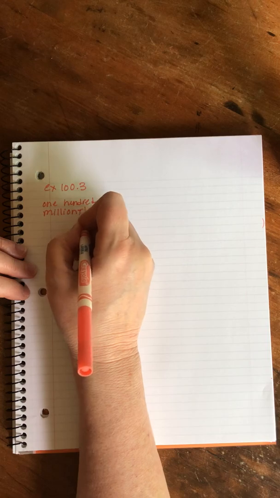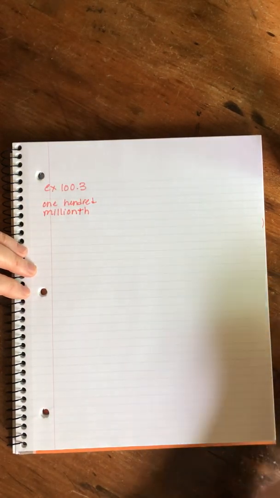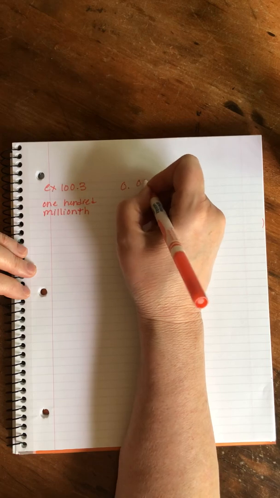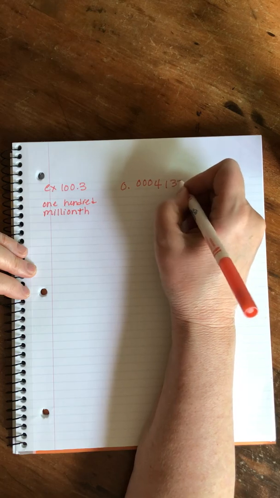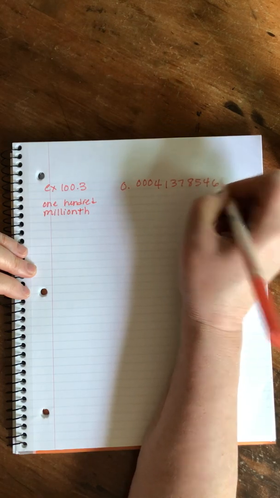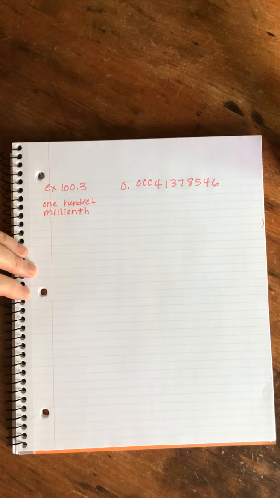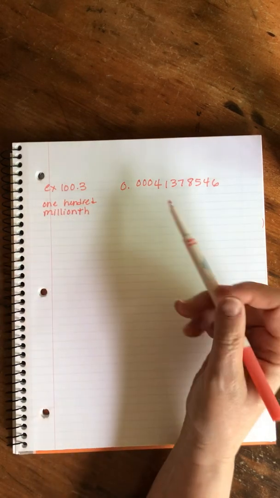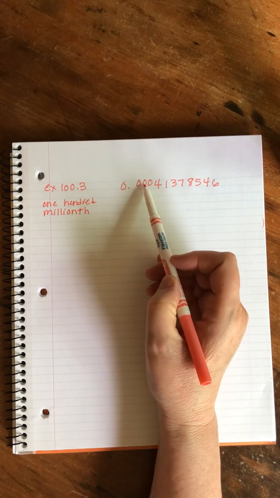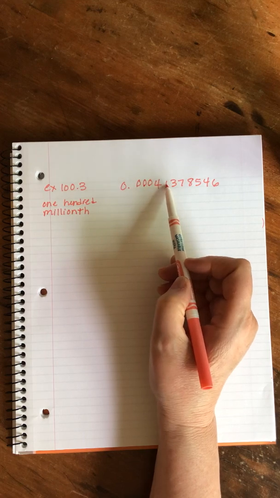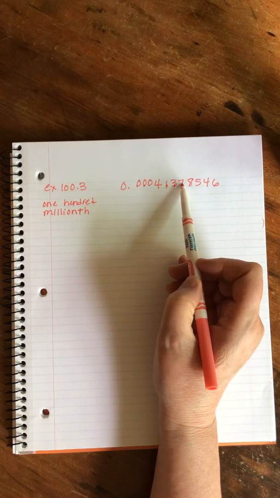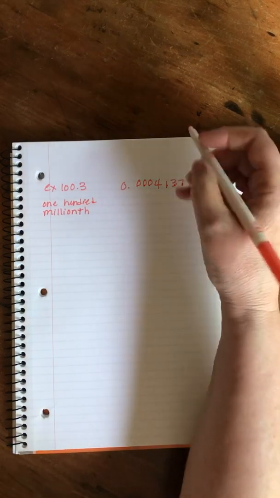Millionth. Okay, here's the number. 0.00041378546. Counting to make sure I got the right number of zeros. 413,785,46. Okay, to the nearest 100 millionth. Okay, I'm saying the denominator. 10, 100, 1,000, 10,000, 100,000, million, 10 million, 100 million.